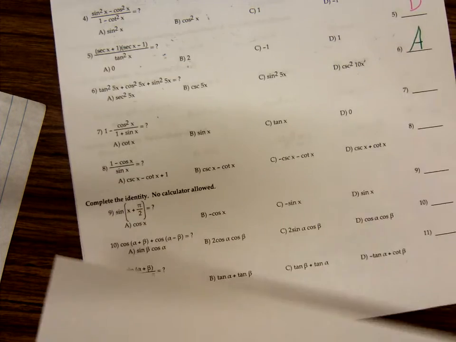Problem number 7. 1 minus. Oh gosh. Oops. This one looks kind of tricky.